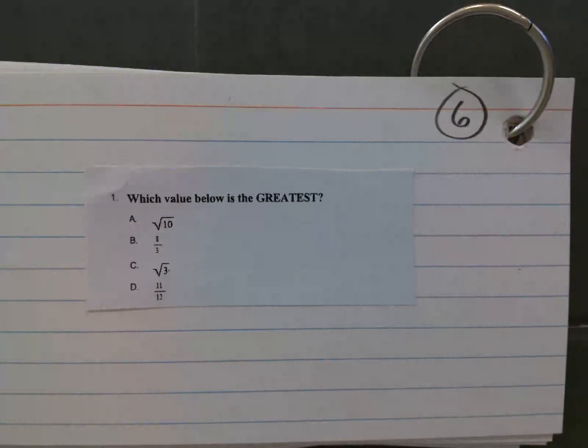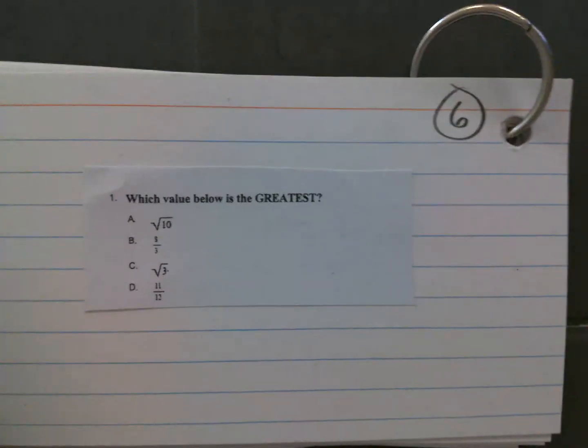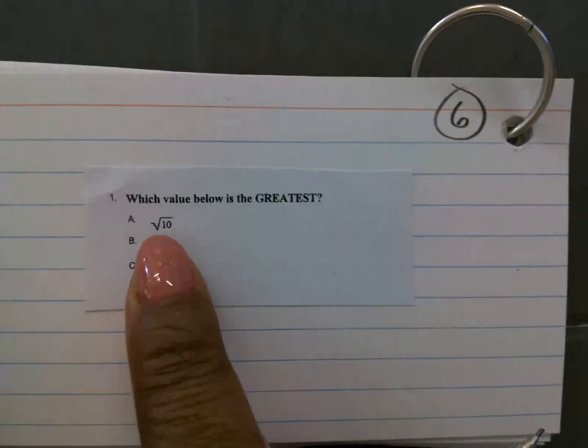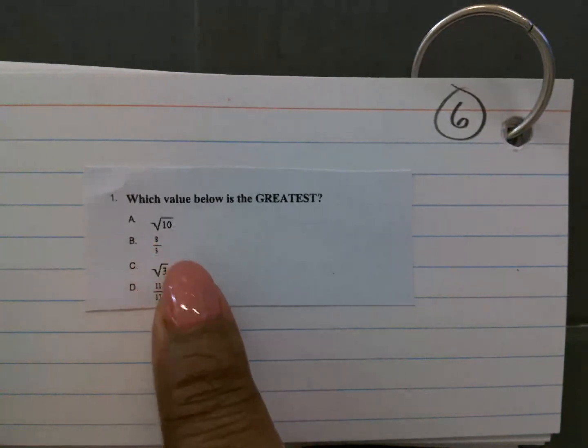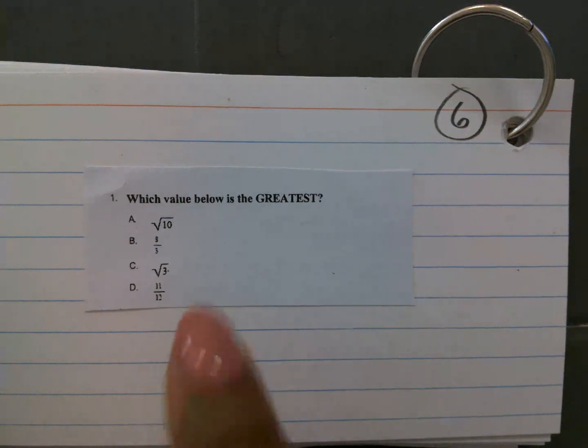Please read this one. It says, which value below is the greatest value? So you can type these values in the calculator. Okay. If it's calculator active, you could estimate the values if it's not calculator active and see which one of them has the greater value.